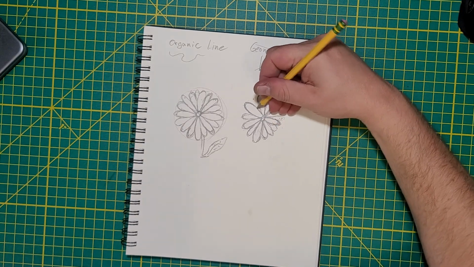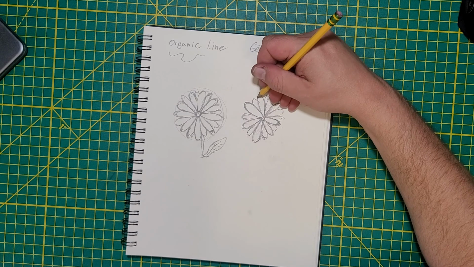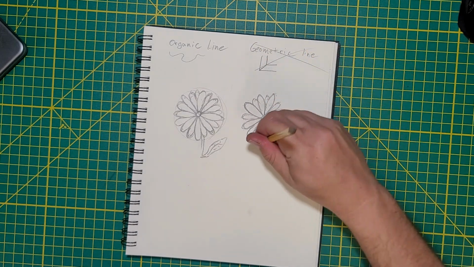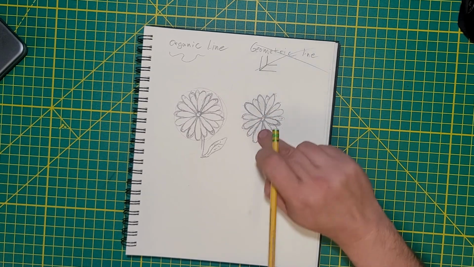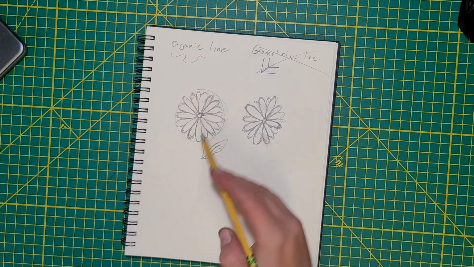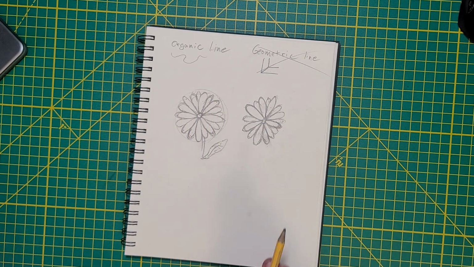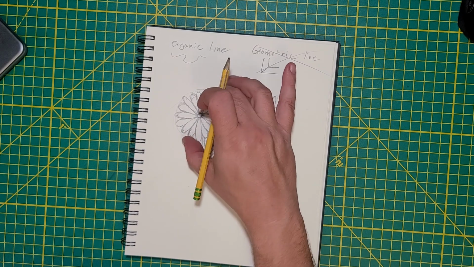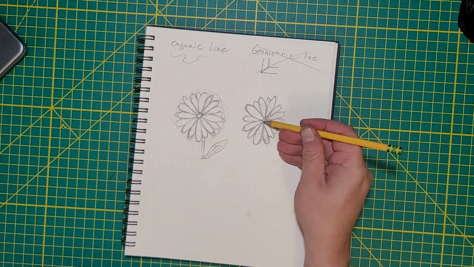So now it's starting to come together and all of a sudden look like a much more realistic flower. I'm going to smudge this a little bit. Then I'm going to go back and do that same thing I did before. I'm going to draw that circle around that flower. But this time I'm not going to imagine it as a perfect circle. I'm going to imagine the angle that I want this flower to look at.